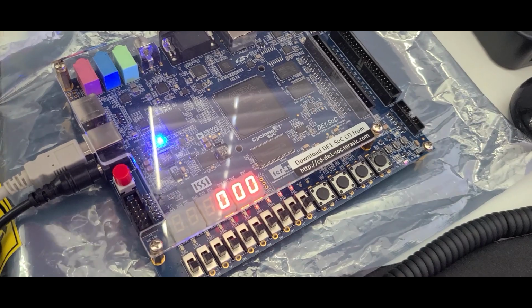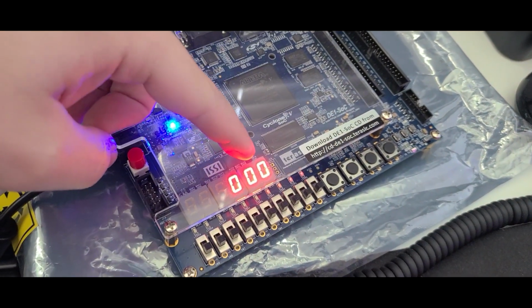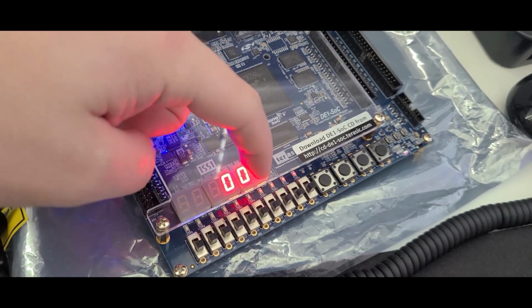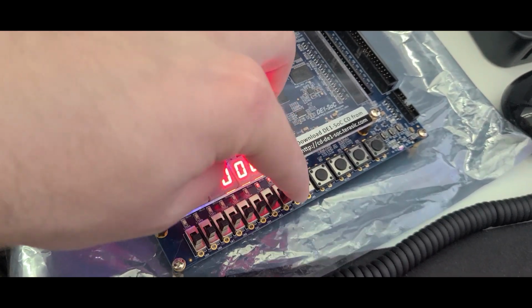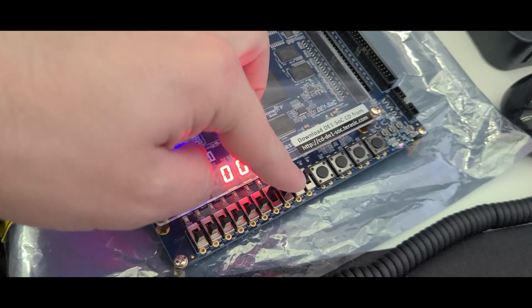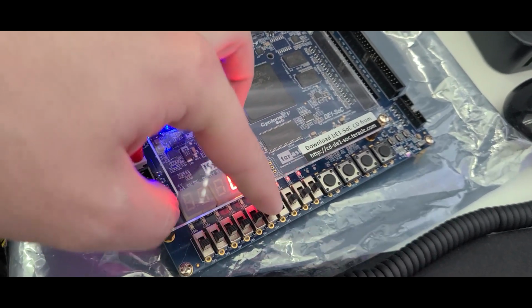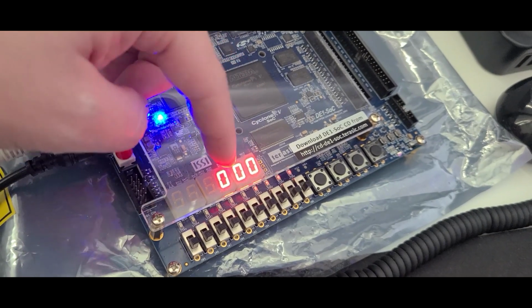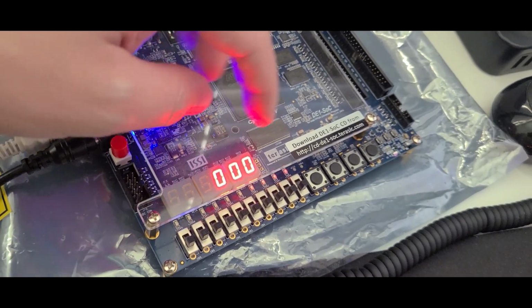So this is the implementation with the C code. You can see the difference really right here and down in the LEDs, because the LEDs aren't showing the input like before, and the hex displays show 000 instead of these two being blank.